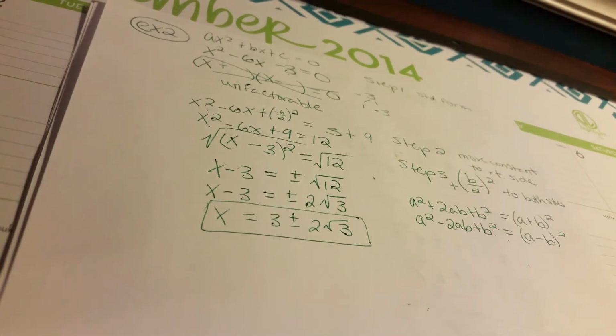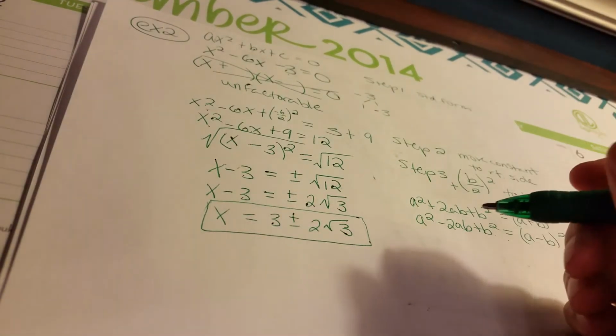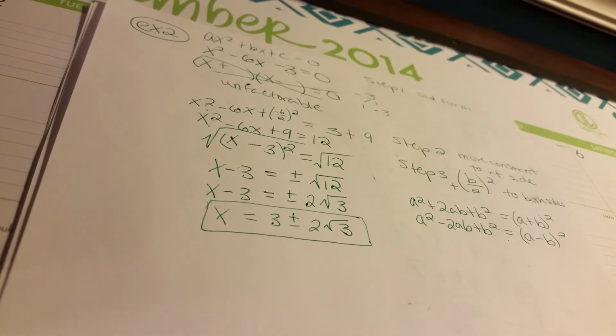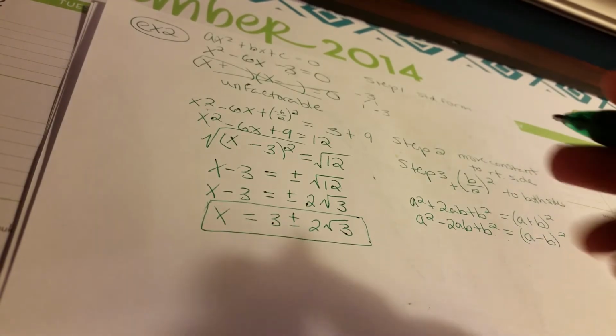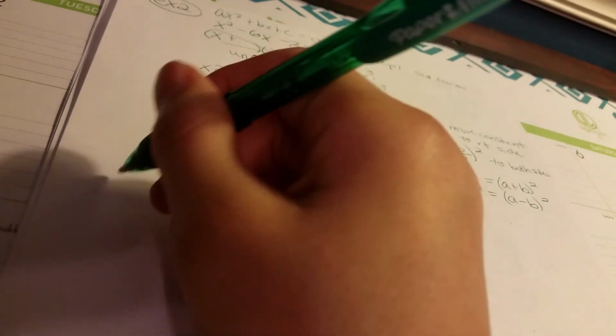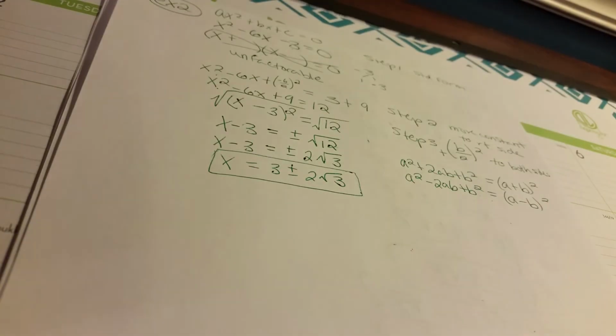So step 4 would be basically to simplify or solve for x after converting your perfect square trinomial into its factored form. Okay? All right, so example 3 we will do in the next video because it's hard to load these up.